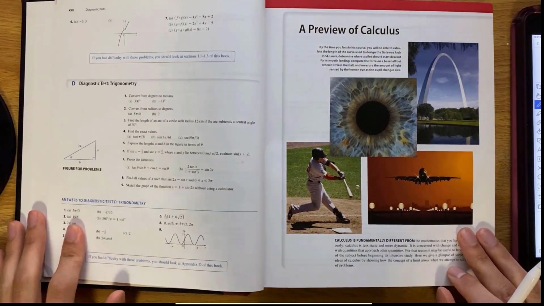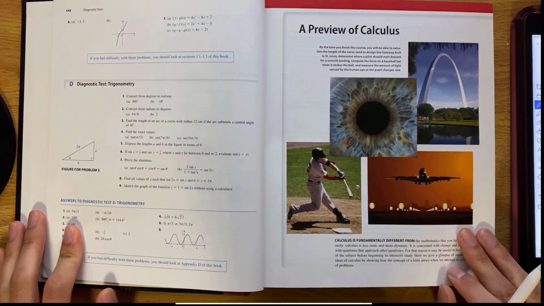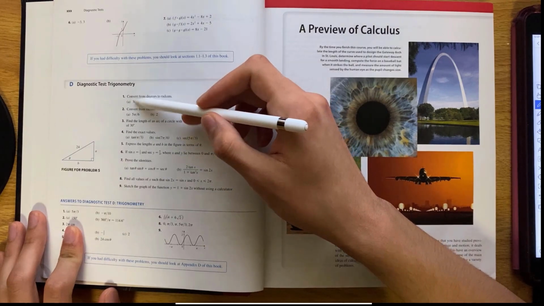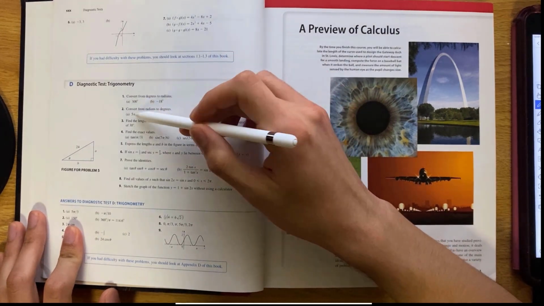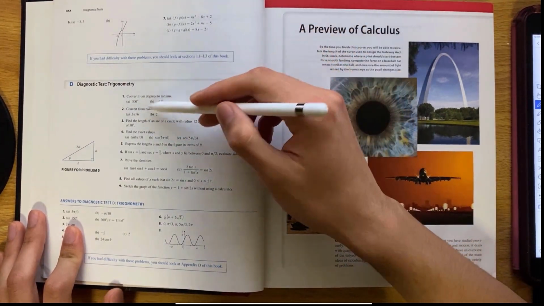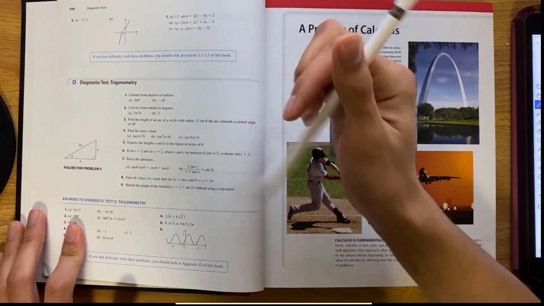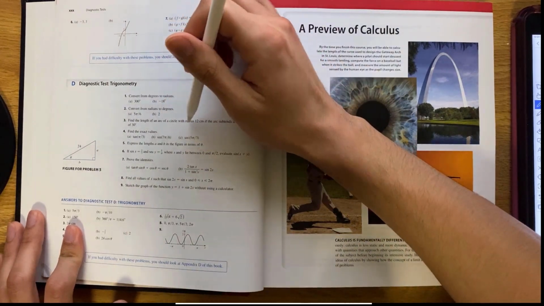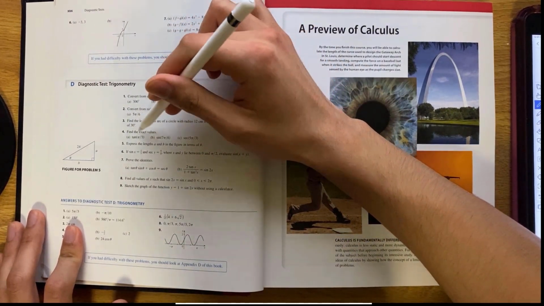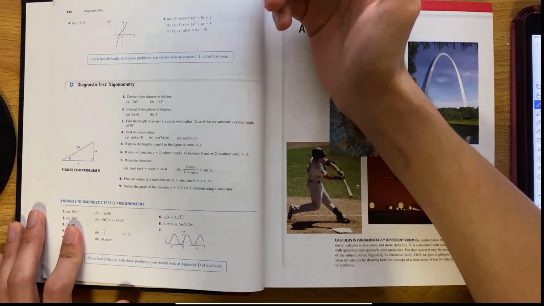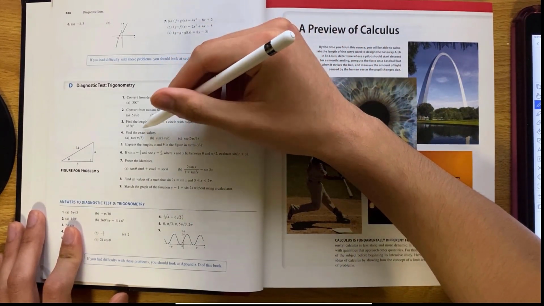You should know some trig. You should just know trig in general, like converting to radians given degrees and vice versa. There's just a formula for that, or you can understand it geometrically, however you want. Find the length of an arc with a circle radius 12. These are just formulas that you should remember, or if you can't remember, then it's probably going to be in this book somewhere. So we don't have to worry about that too much.